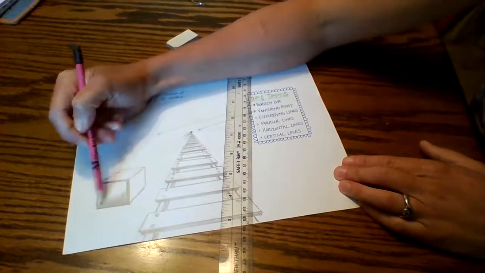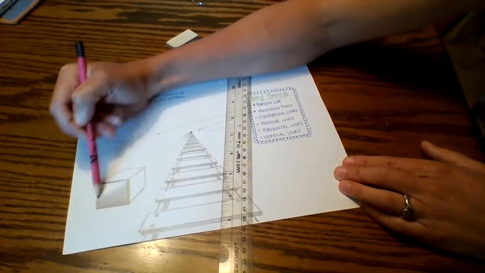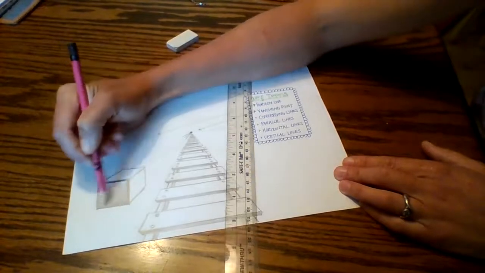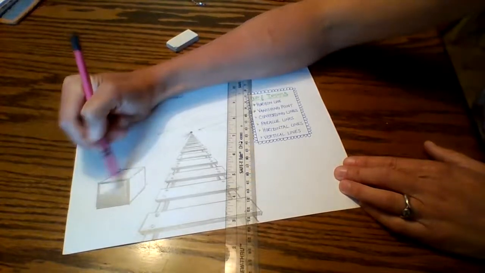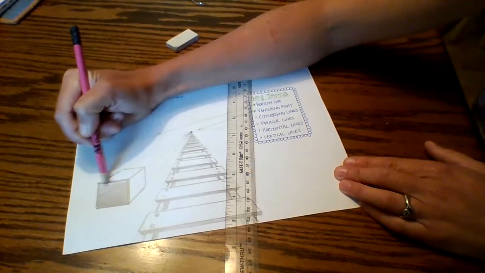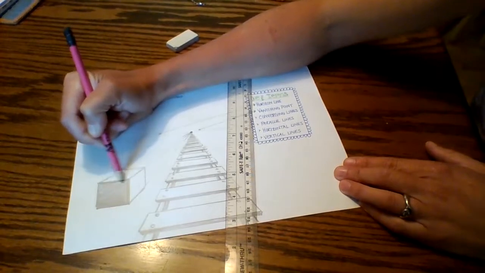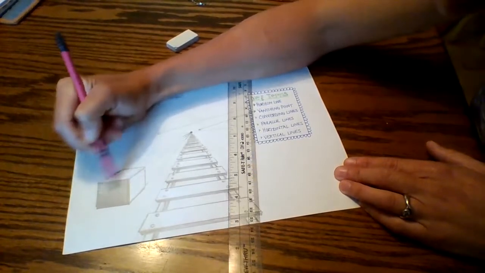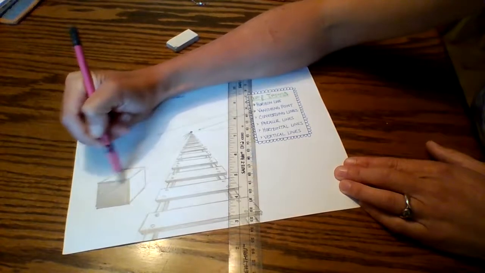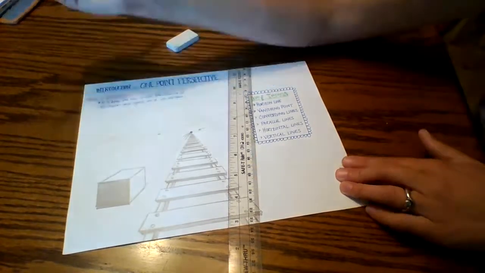Again, if you use the side of your pencil and you make little ovals, you'll be able to get a more gradual and even look. You won't have to blend with your finger, and it'll give it a more realistic feel. You have more control over that shading.